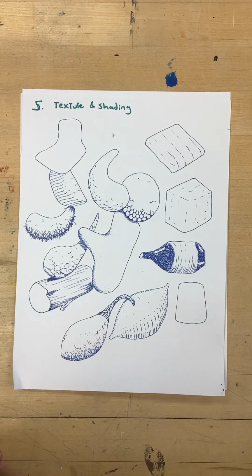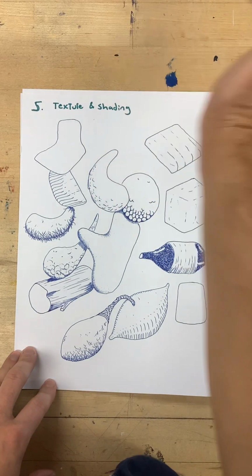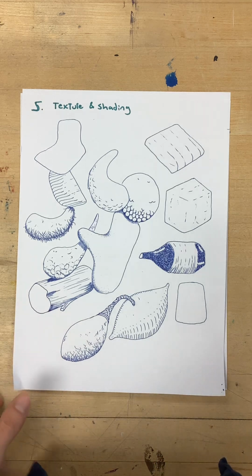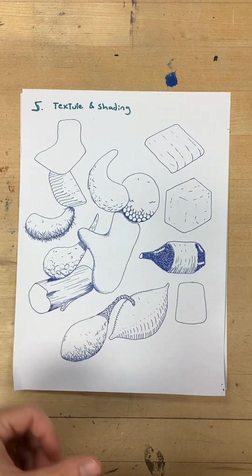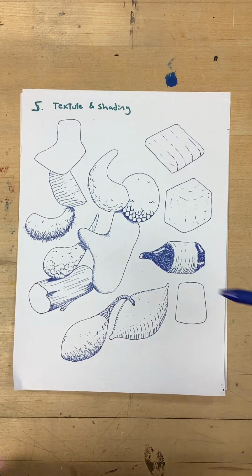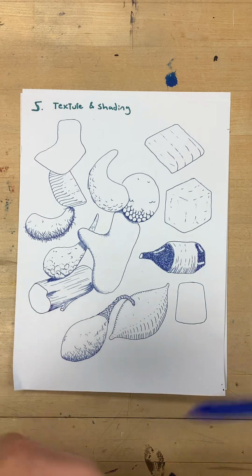All right, R2, we're here with our fifth exercise. This one's all about shading and texture. So you're going to start with some really amorphous little outlines of weird little shapes, and you're going to add different kinds of shading or texture to them.